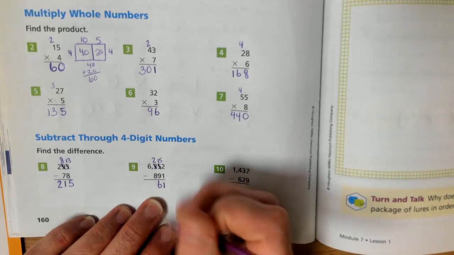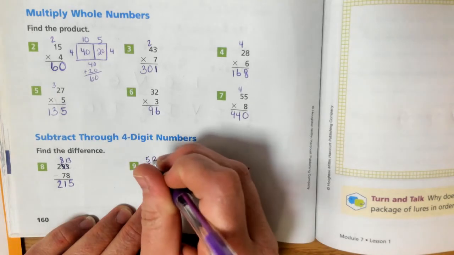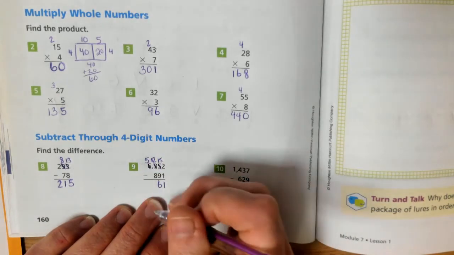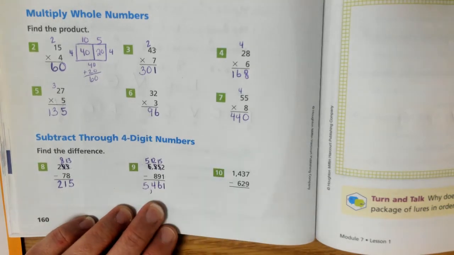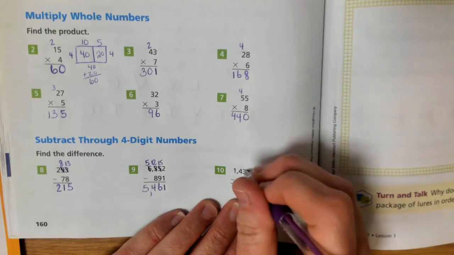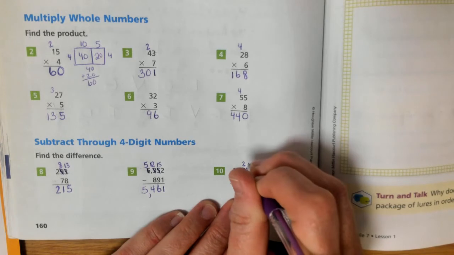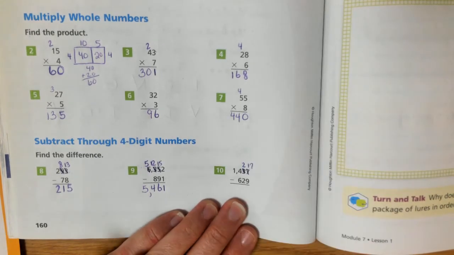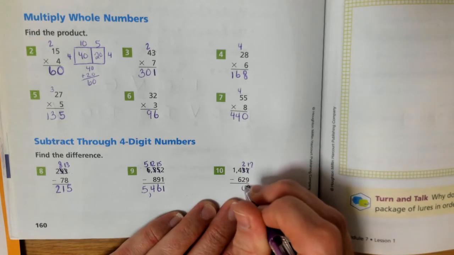2 minus 8, I cannot do that one either, so I need to regroup. My 6 becomes a 5, my 2 a 12. 12 minus 8 is 4, and I bring down my 5. And our last one, 7 minus 9, I cannot do, so I need to regroup. My 3 becomes a 2, my 7 becomes a 17. 17 minus 9 is 8. 2 minus 2 is 0.